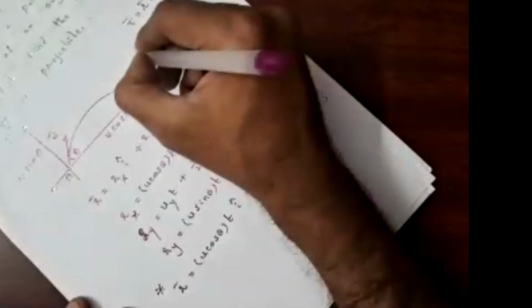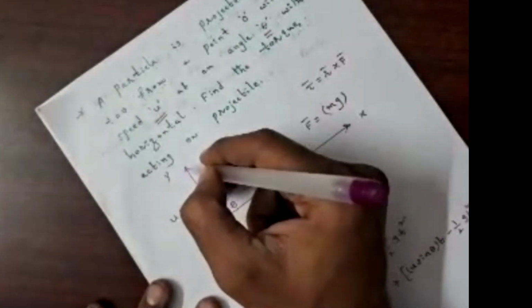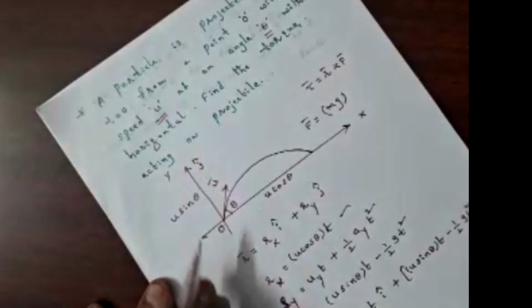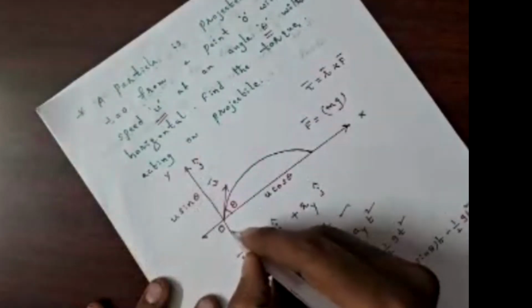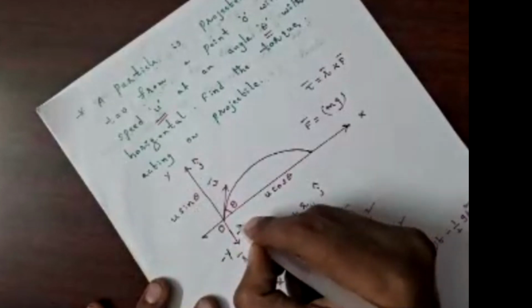If the body is moving upwards or downwards, whatever it may be, the weight of the body acts vertically downwards. So F bar is equal to, what is the weight? mg. How does it act? Downwards. Downwards means negative y-axis. This is the positive y-axis, upwards. On the positive y-axis, the unit vector is j cap. Downwards means negative y-axis, minus y, and the unit vector is minus j cap.